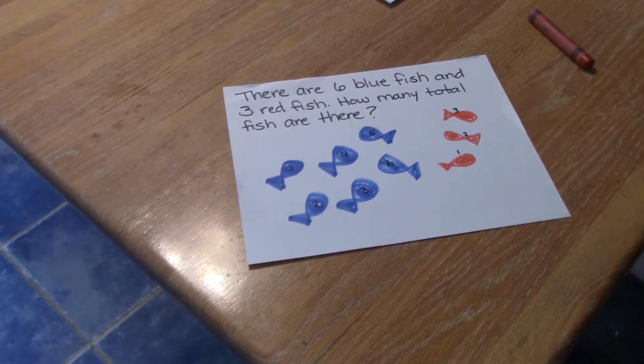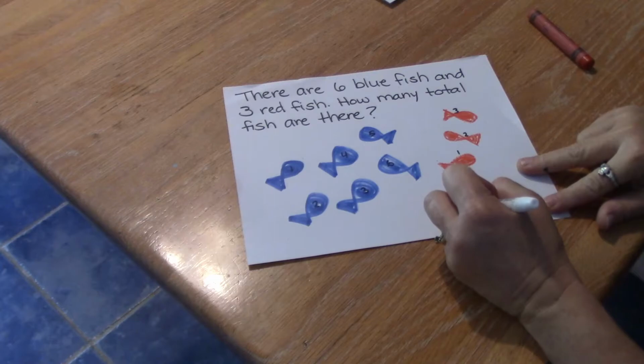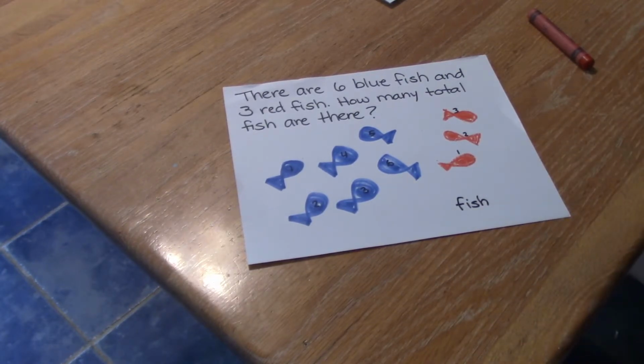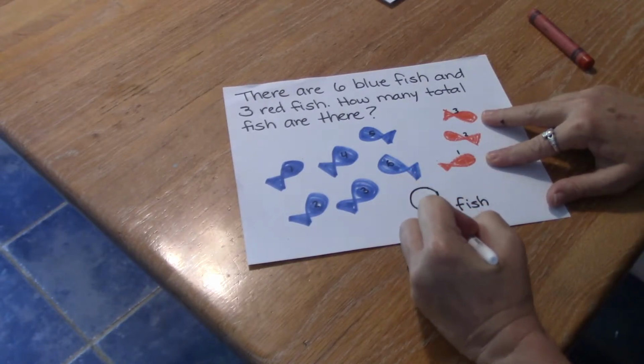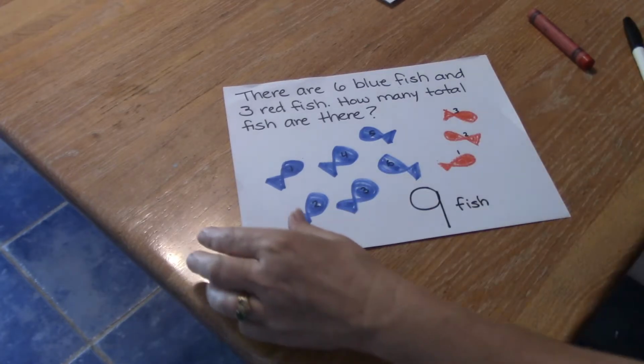Do you know the answer? I'm going to put it right here really big. First I'm going to write fish. Because remember, that's what we're counting. We're not counting pizzas or aliens or shoelaces. We're counting fish. So the answer is... Did you get the same answer I did? Oh, I hope so.